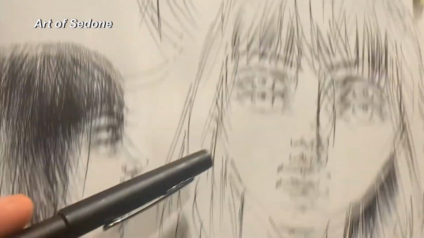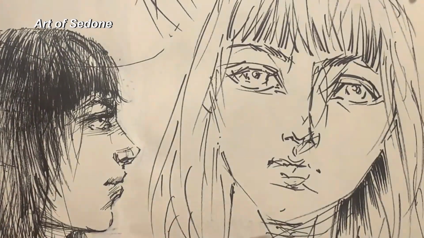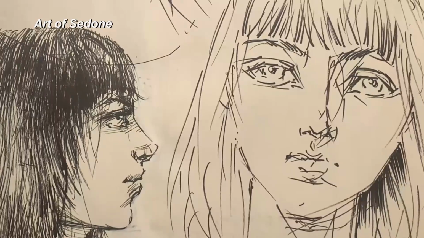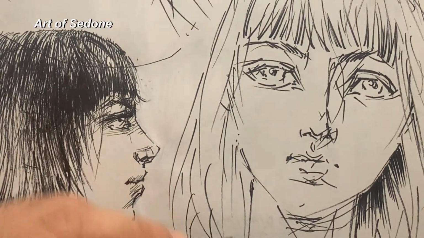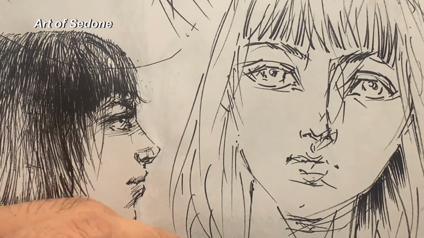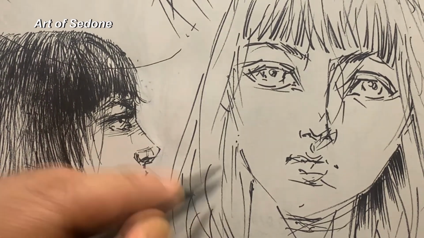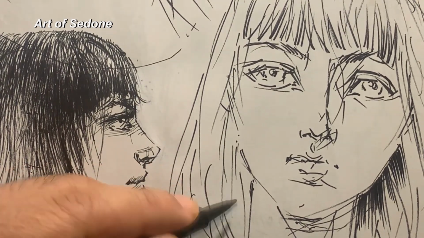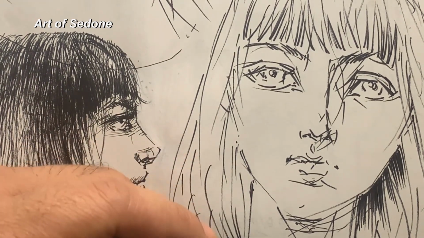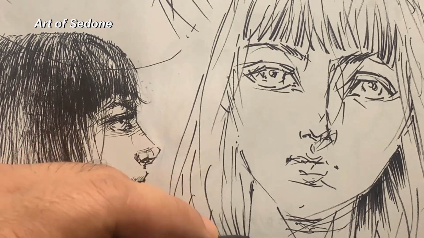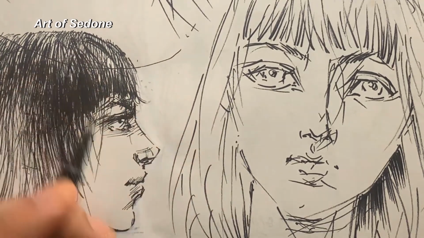If I'm gonna color this, I'd probably want to leave it kind of open. So the whole point of the sketchbook is to help figure that out. And that's what I mean about not being in a rush. You can do it quickly.